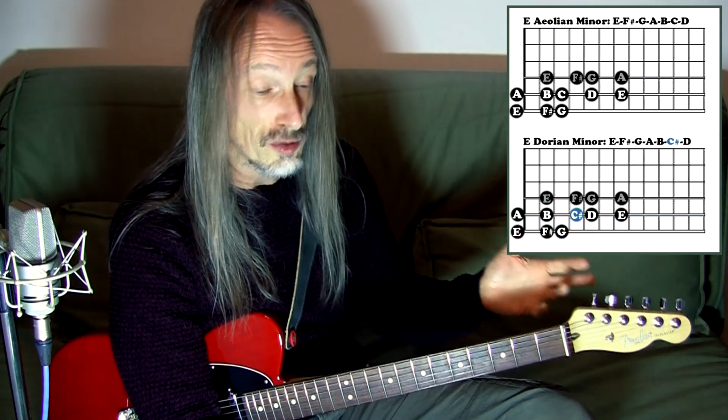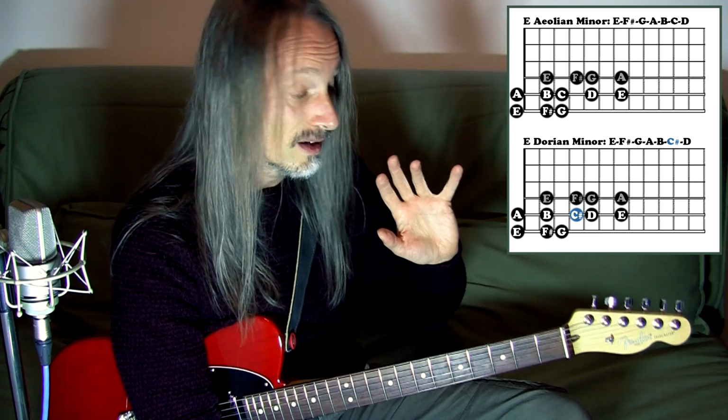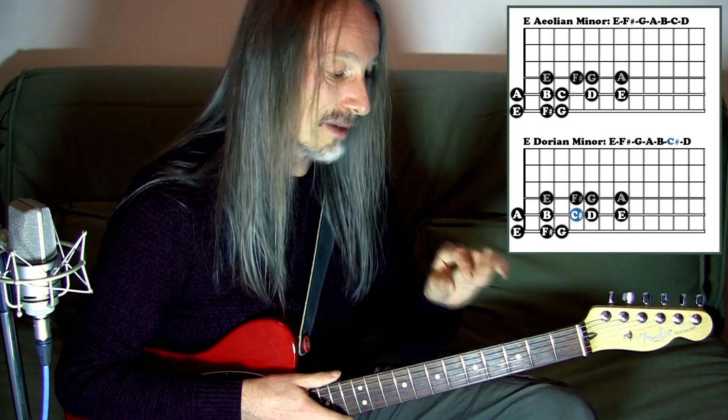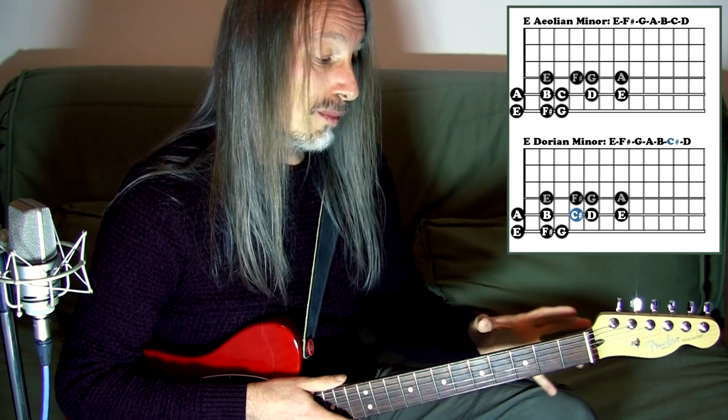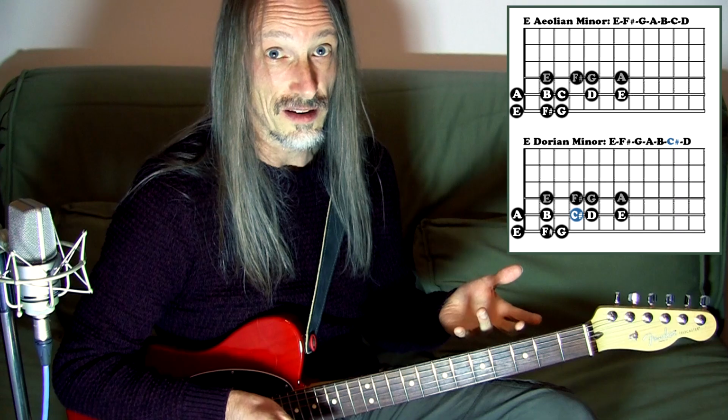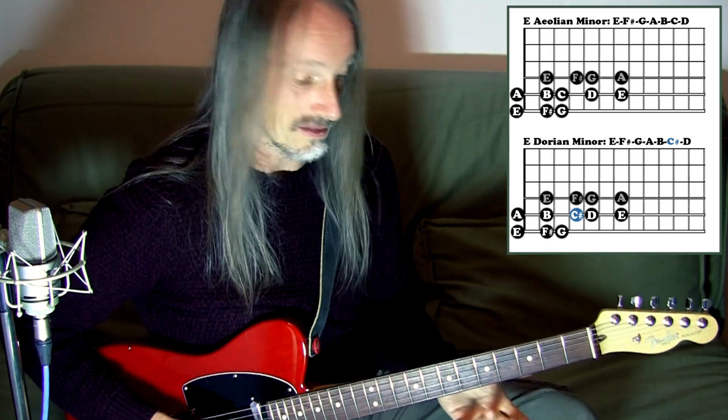What do we need to do to make this riff Dorian? Dorian was thrown out by the C, by the minor 6. If I transform all Cs to C sharp, it must be Dorian then, because that's the only difference.